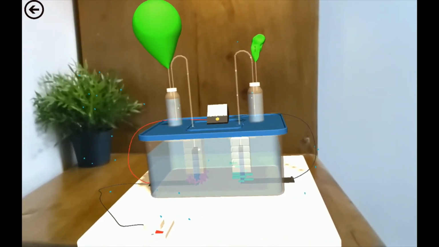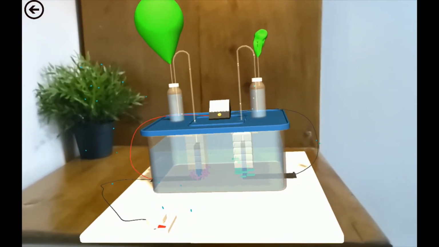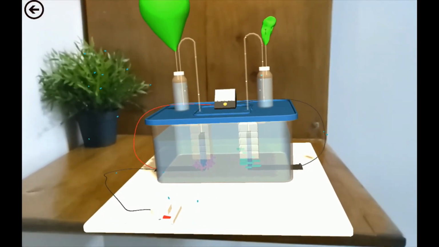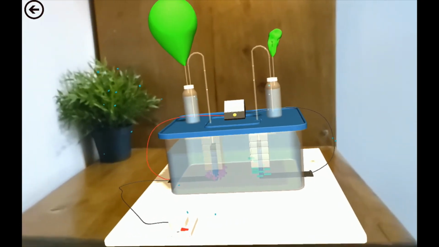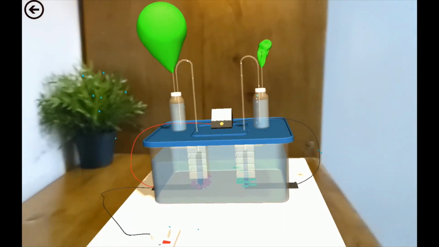Gases are given out, namely hydrogen gas at the anode and chlorine gas at the cathode. The liquid is now effectively conducting electrical current. Remember that electrolysis can also take place in molten substances as in ionic solutions.